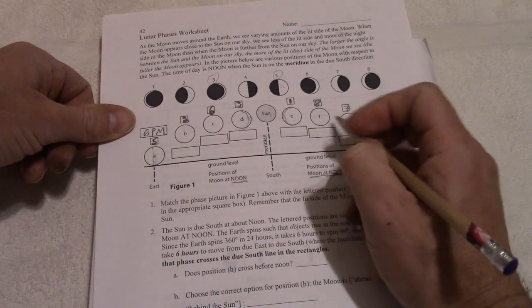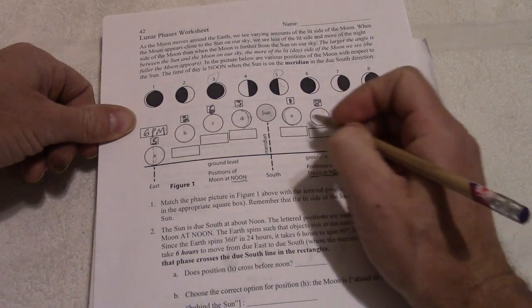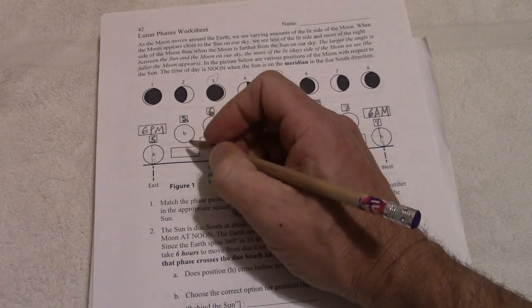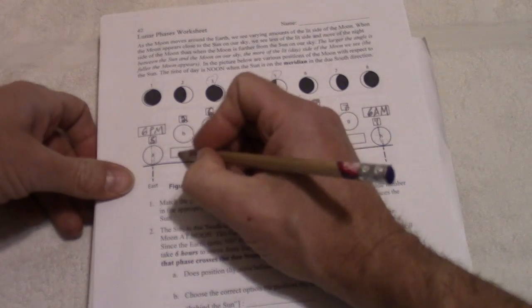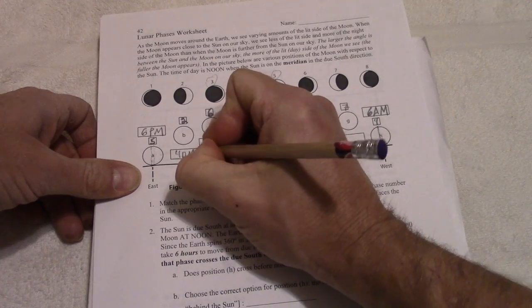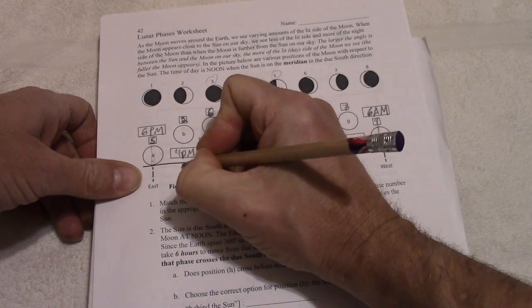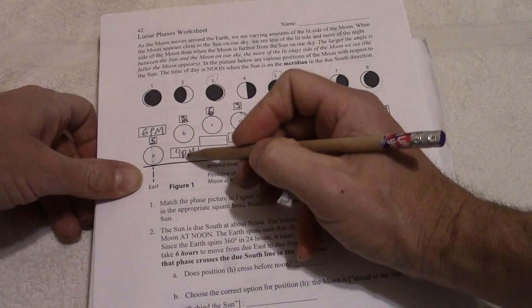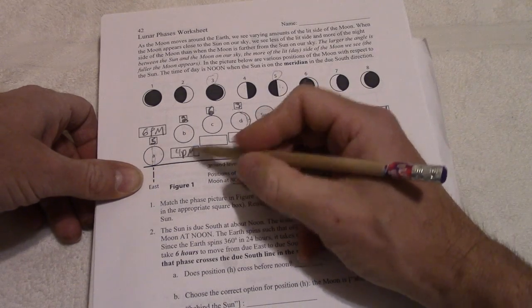And then we've got to put in some other intermediate times for these ones here. And this one I'm going to say is 4 p.m. I'm going to be a little bit arbitrary on that. It's supposed to be a P there.